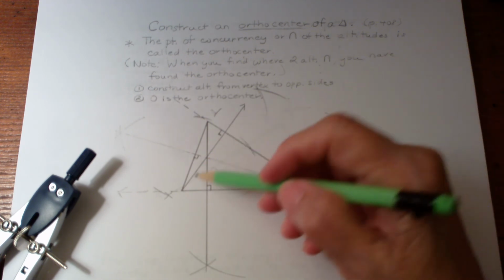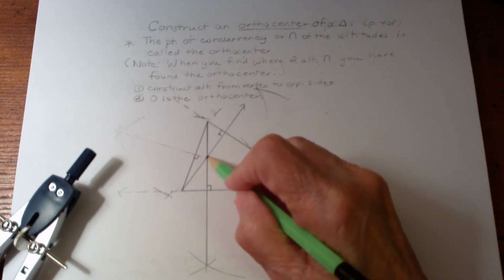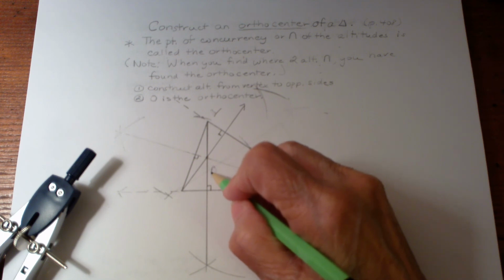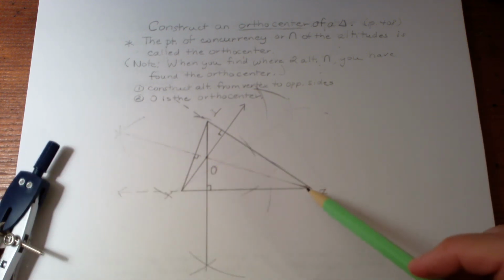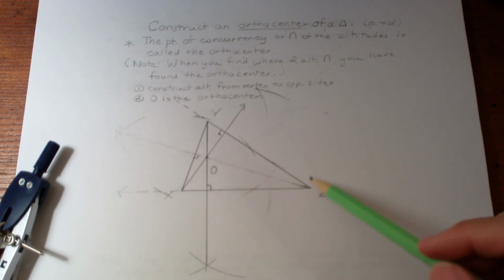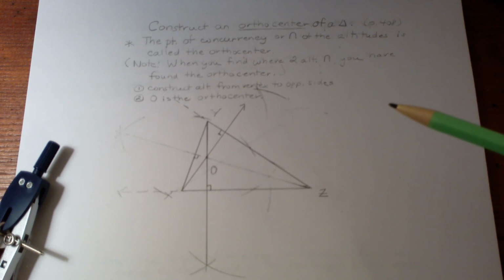But what did I tell you? If you have two altitudes where they intersect, this will be your orthocenter, O. And I've erased it now, but you could probably look back and see where this was the third altitude. Sorry about that. This has probably been confusing for you, but this is one you definitely will want to practice.